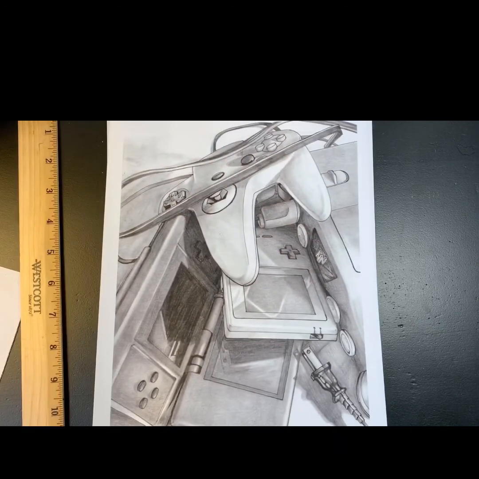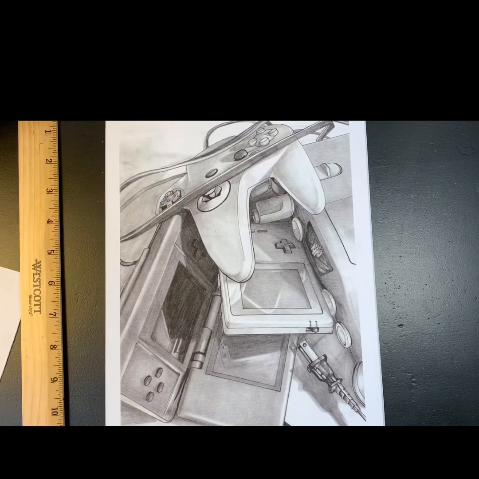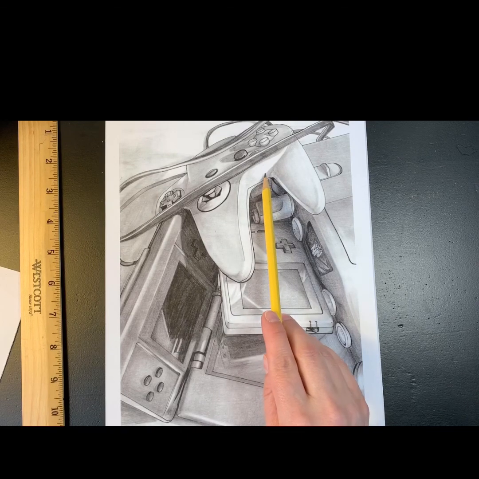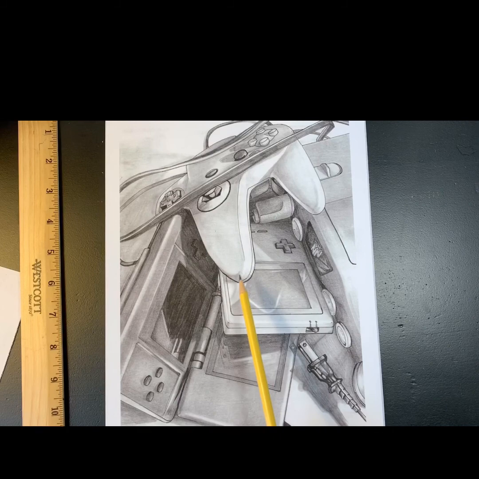So when we look at objects and we're trying to draw them and make them look three-dimensional, what we need to use is value. So if we look at this drawing, you can see that it has very light values and very dark values for shadows, and all these other values that are in between, so these medium values.